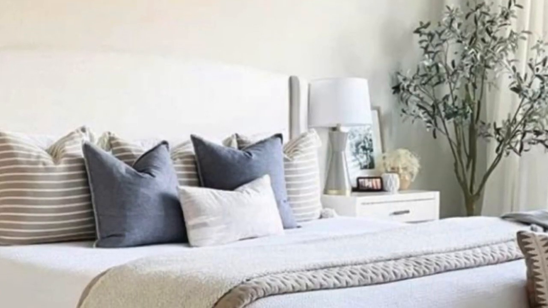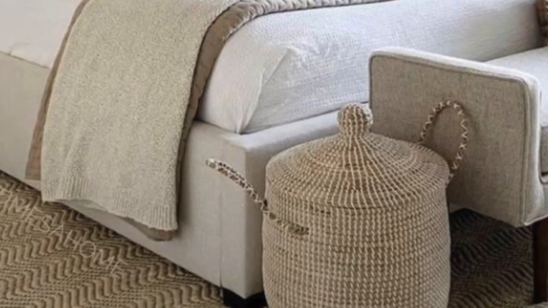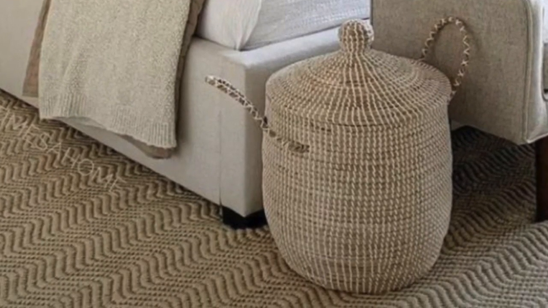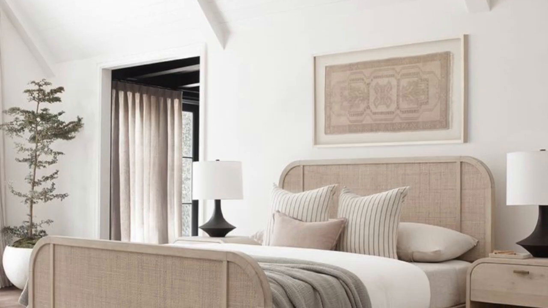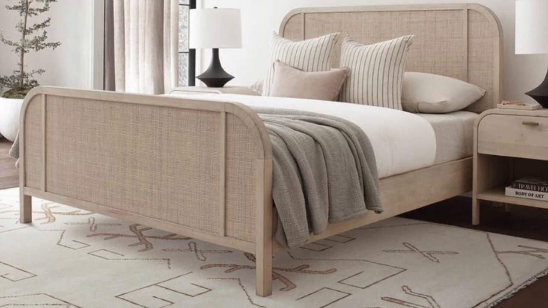This can also of course be done with accents like throw pillows and blankets, as well as other textural elements like seagrass baskets in the corner. Another great way to incorporate lots of texture but keeping the same tone of color would be through a really nice area rug. Even if you have carpet in the room, a really great way to help everything look cohesive is to get an area rug that's going to be really similar in size to the room.